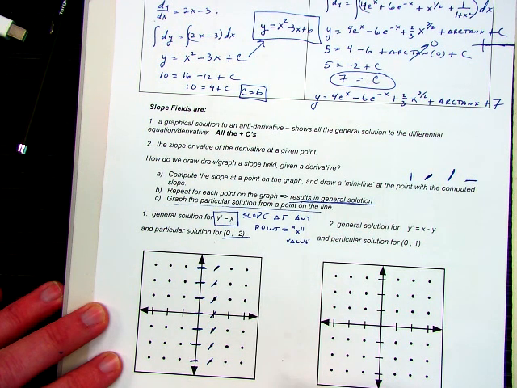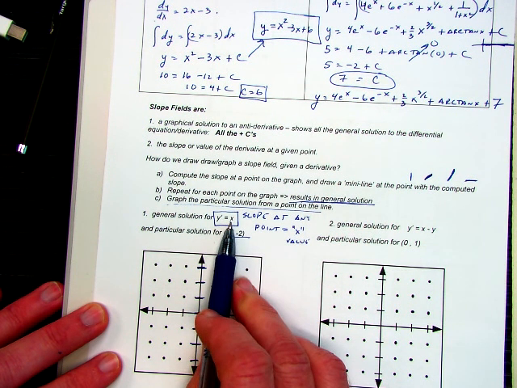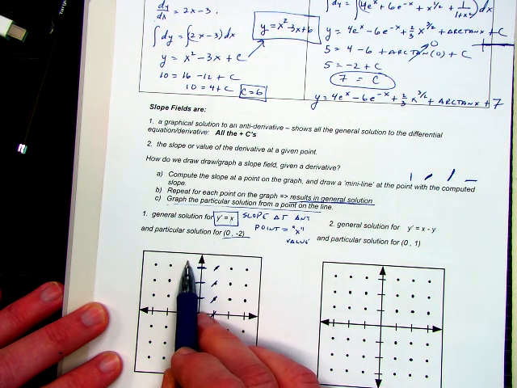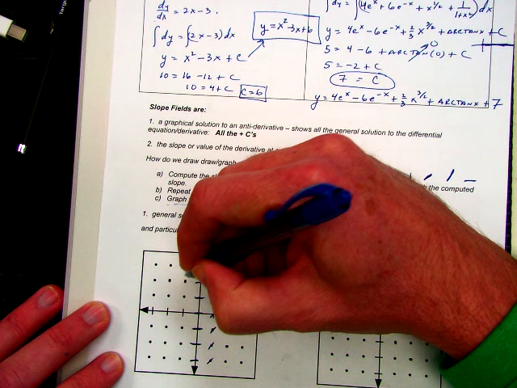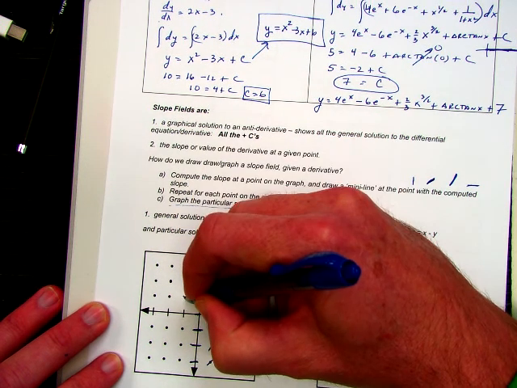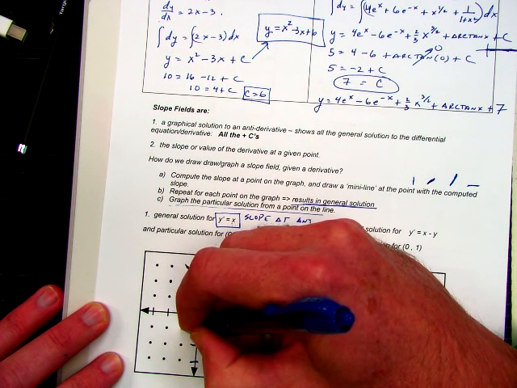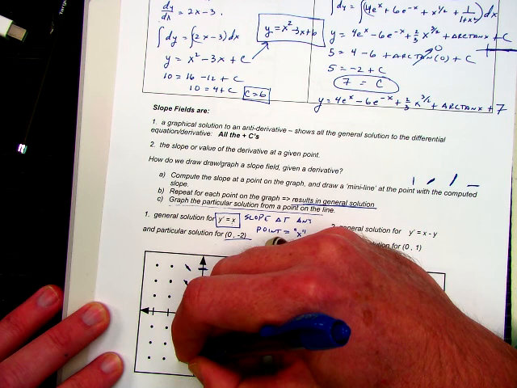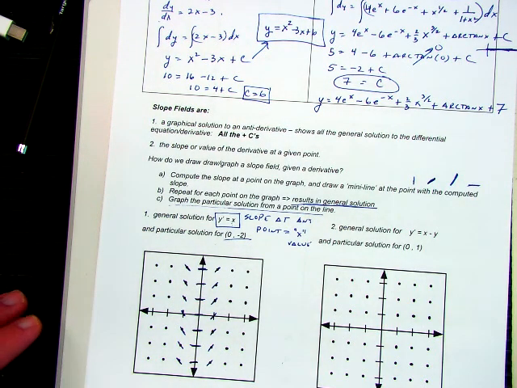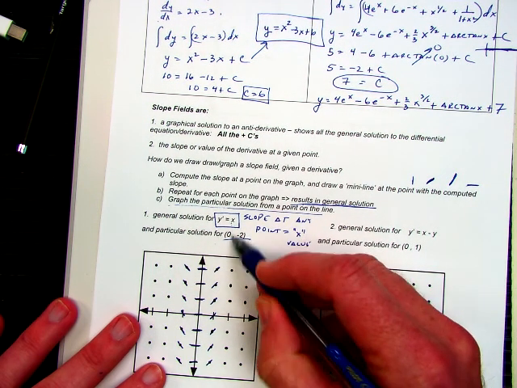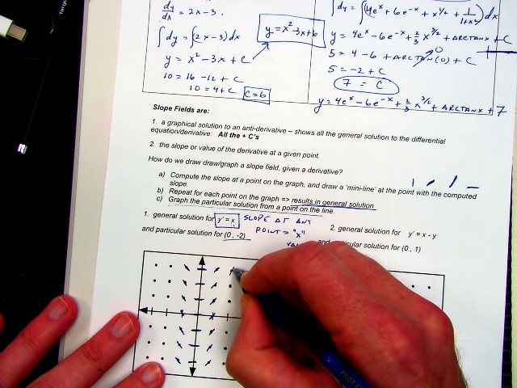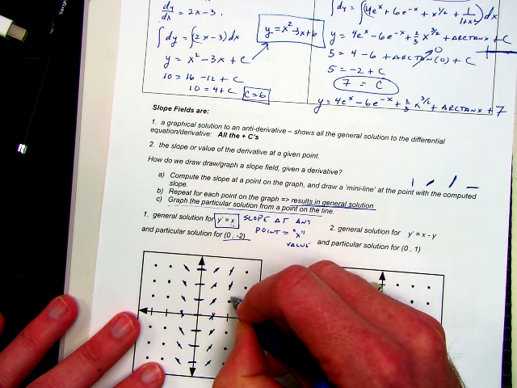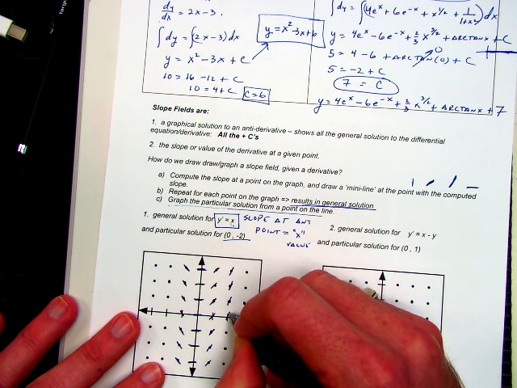Now I want you to think about this too. Over here where x is negative 1, it's going to have a slope of negative 1, so I'm going to draw that in. I have some symmetry here, which makes my life a little bit easier. Now when I go out to where x is 2, the slope is 2. So I'm going to line up here and here and draw one in like that. As you move to the right, it is getting steeper.